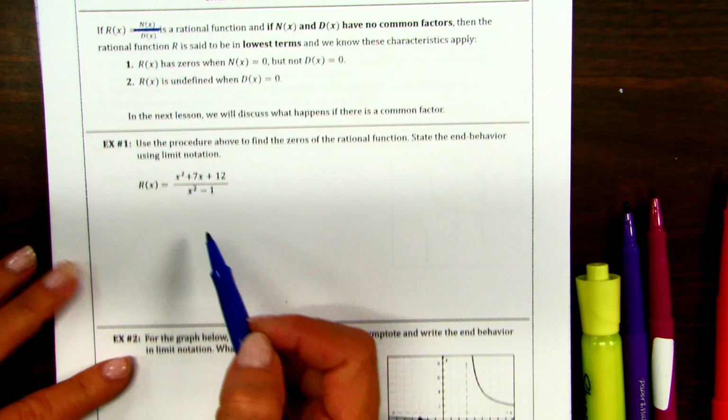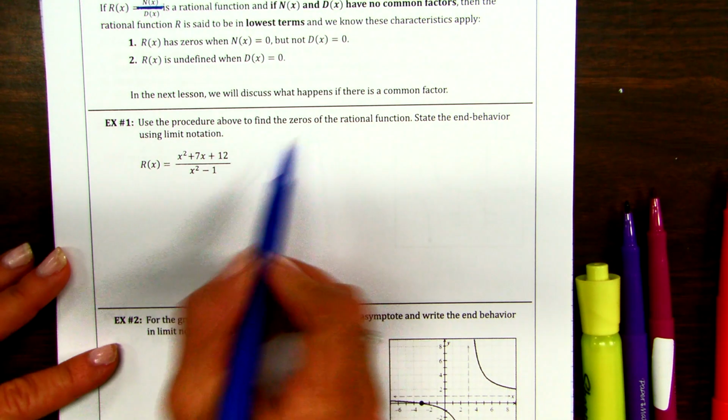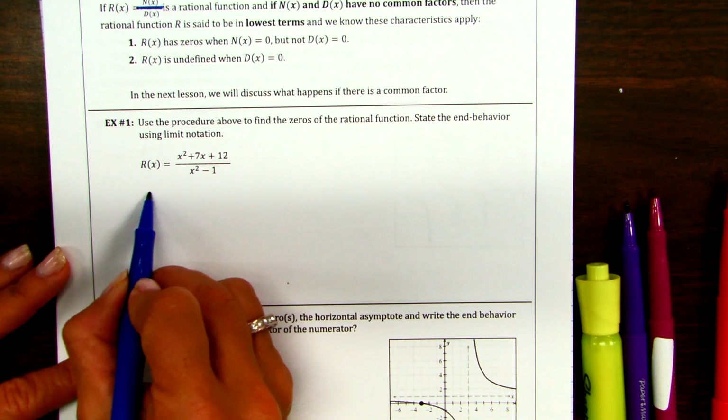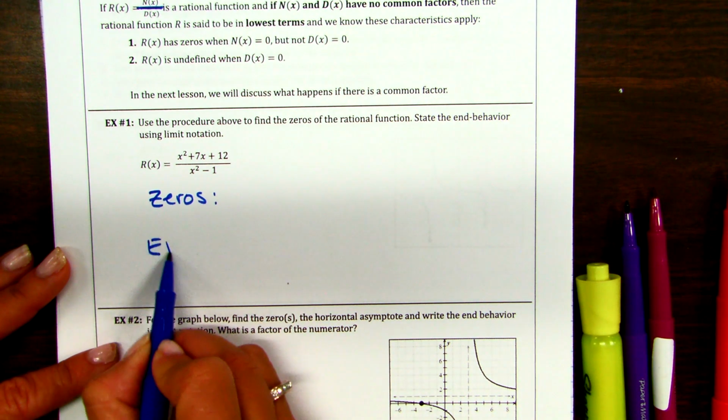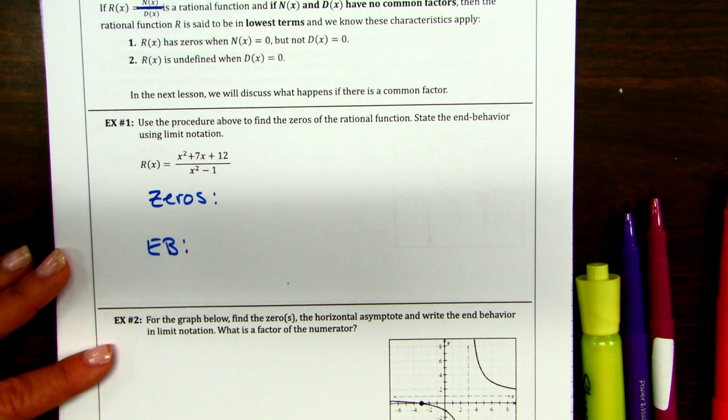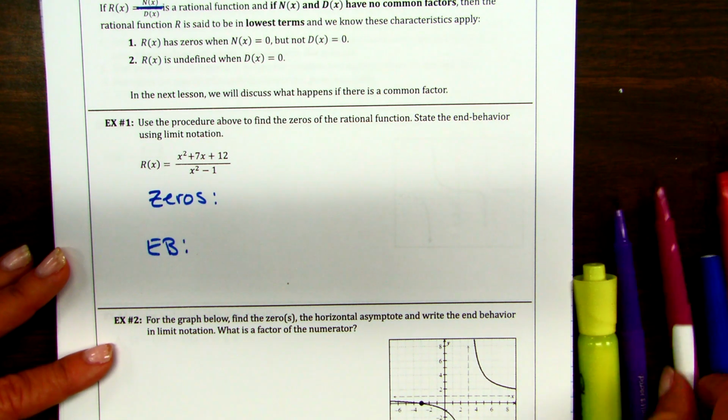So what we're going to do is find the zeros of this rational function, and we're going to state the end behavior, EB, okay? So Zach, unless you've watched the video yet, you probably won't know how to do some of this. So you probably need to go back and watch that when you get a chance.